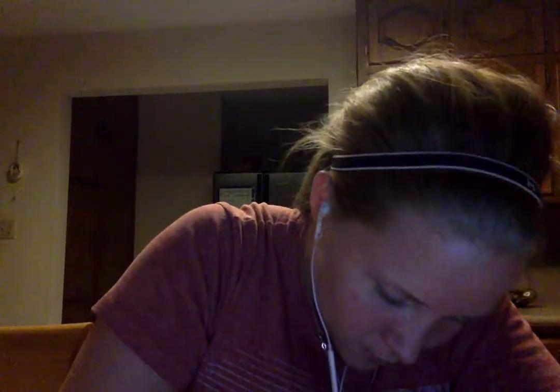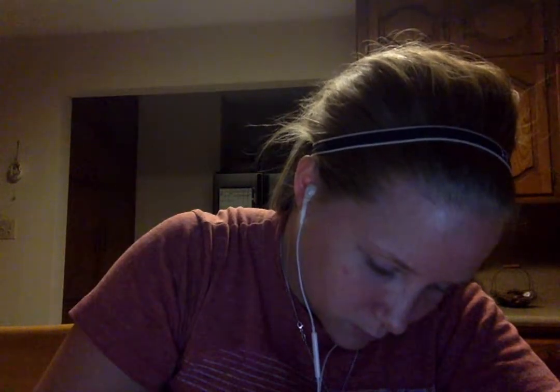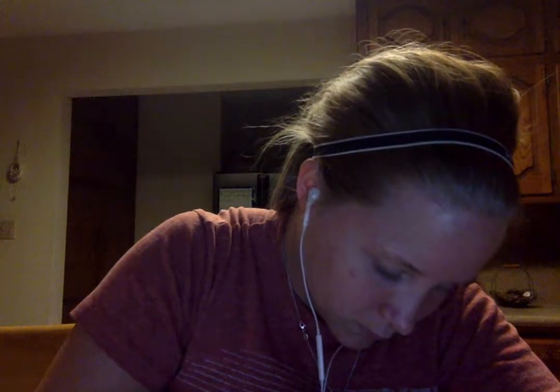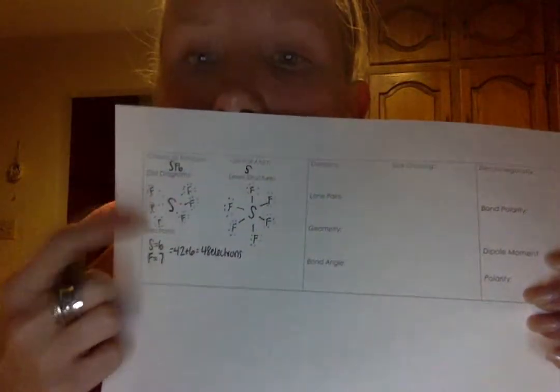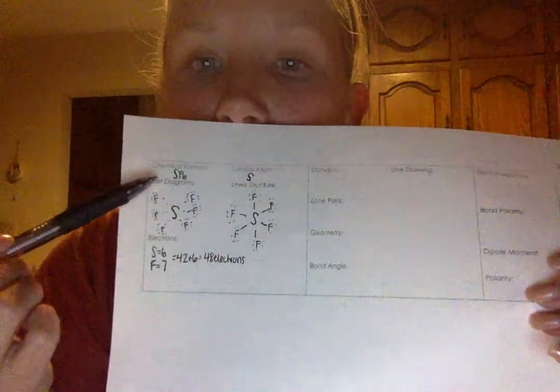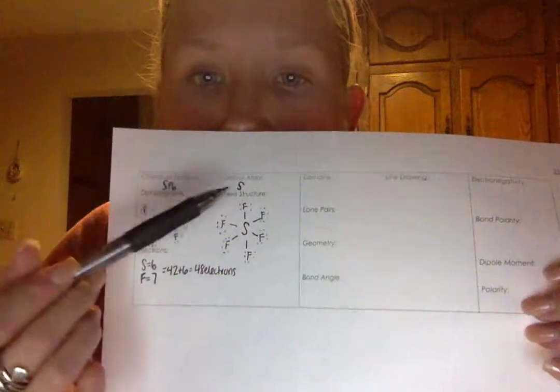Just like I said, it's basically the same, just with dots. So 2, 4, 6. This all equals our total, which was the 48 electrons. Right there: the chemical formula, central atom, Lewis structure, and dot diagram.